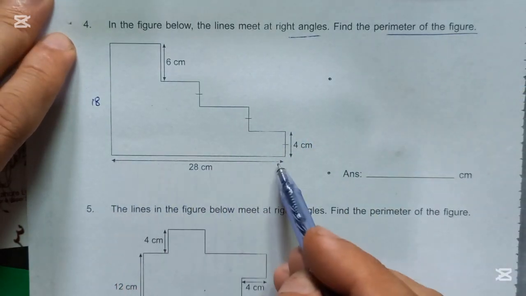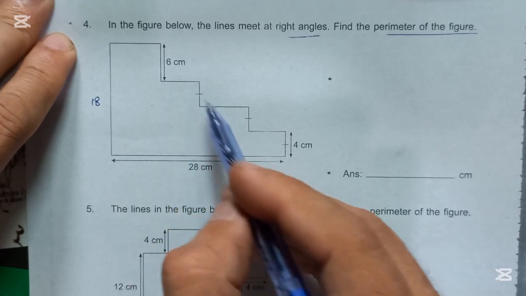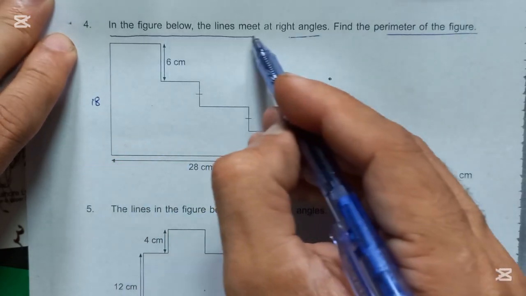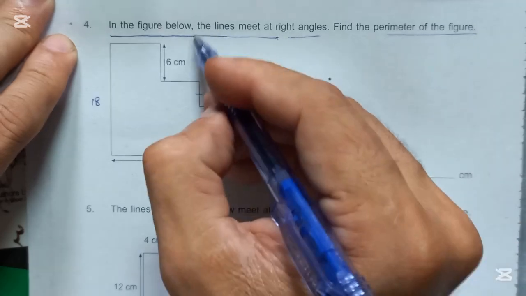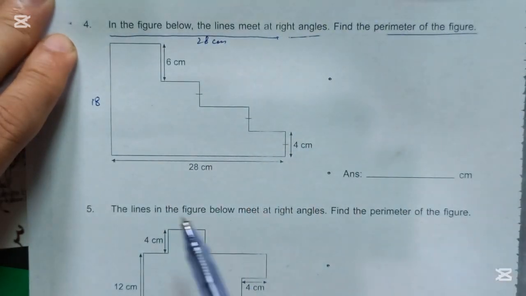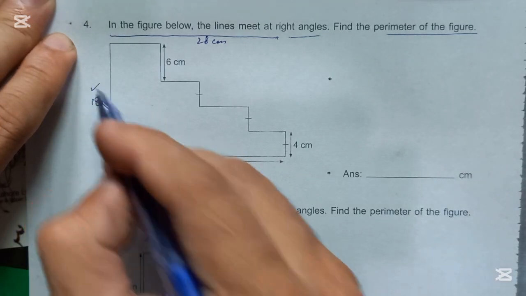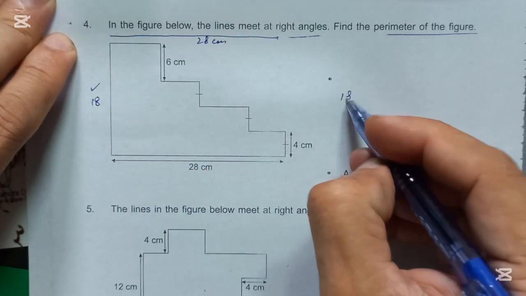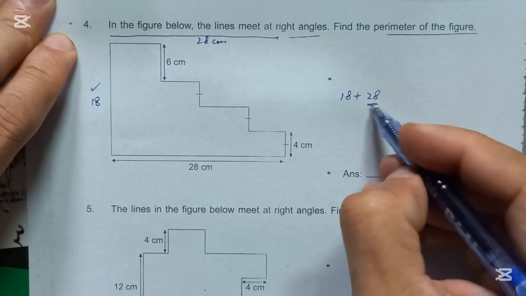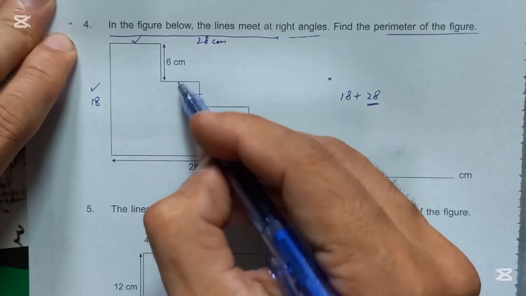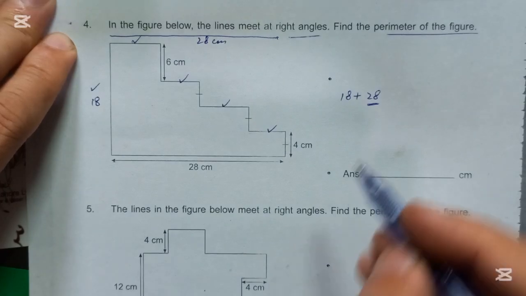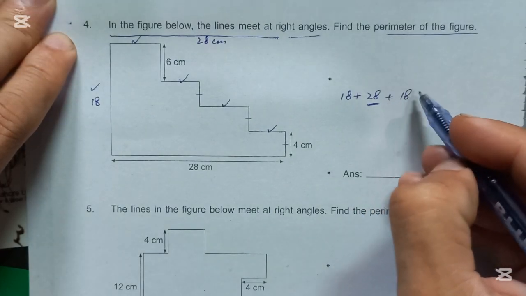If this is 28, this portion plus this portion plus this portion plus this portion in total will make 28 centimeter. So 18 plus 28, this 28 will cover these four portions, plus 18.